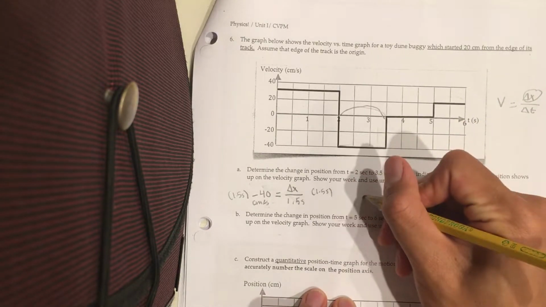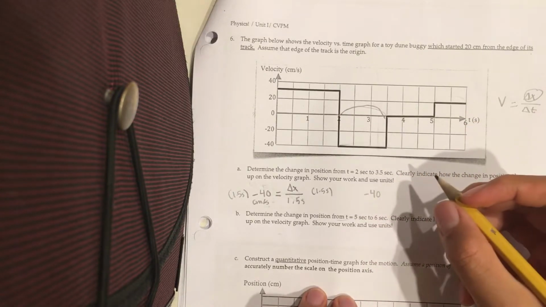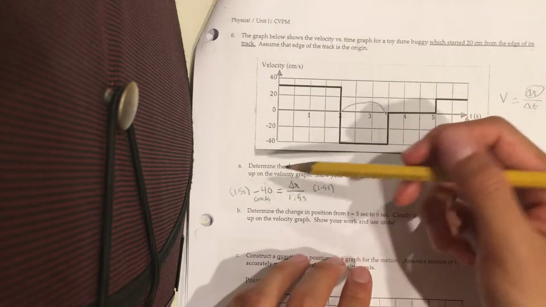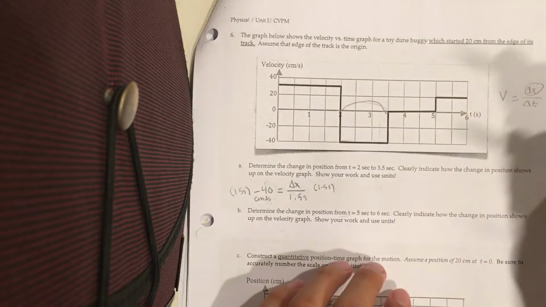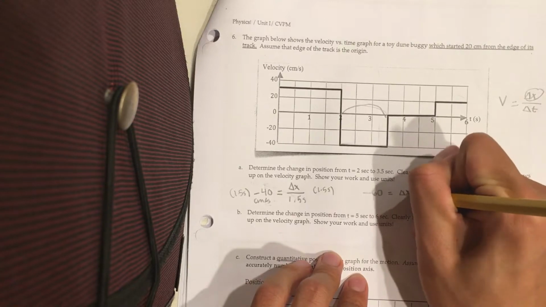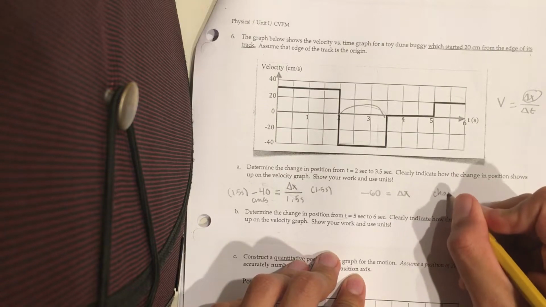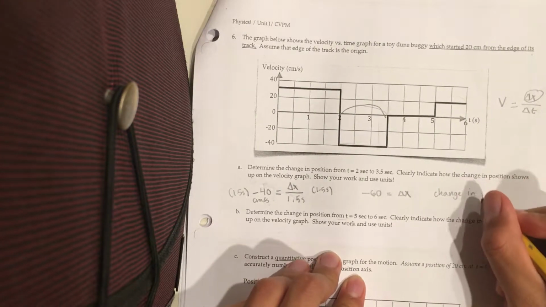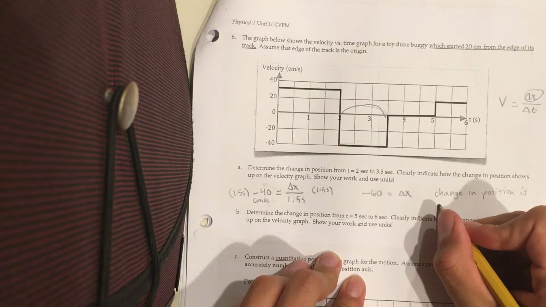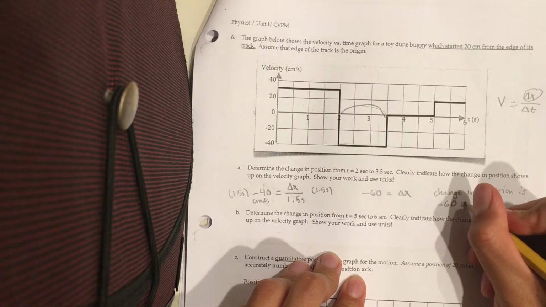And we will end up with negative 40. Oh, wait. We will just do this in our head. Half of 40 is 20, so you add 20 to 40. Add the negative, it's negative 60 is equal to delta x. Therefore, the change in position is negative 60 centimeters.